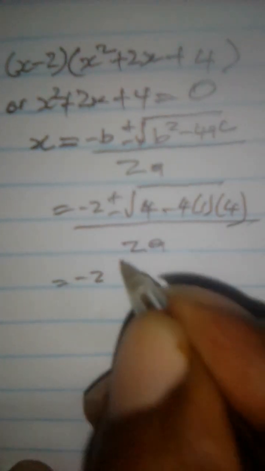Substituting those values, I'll get minus 2 plus or minus the square root of 4 minus 4 into 1 into 4, all over 2a. Inside the bracket, I'll have 4 minus 16. So that is minus 2 plus or minus the square root of minus 12 over 2.